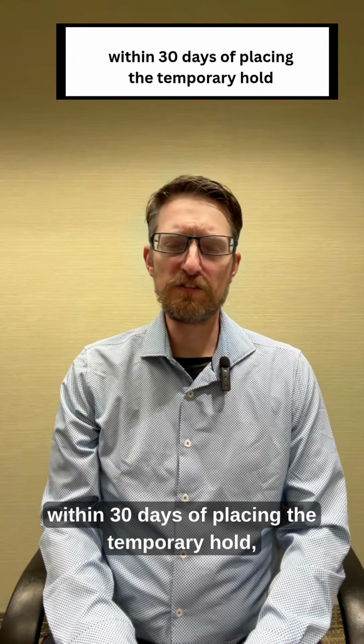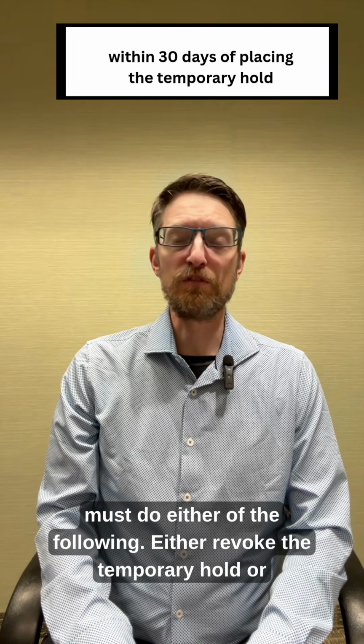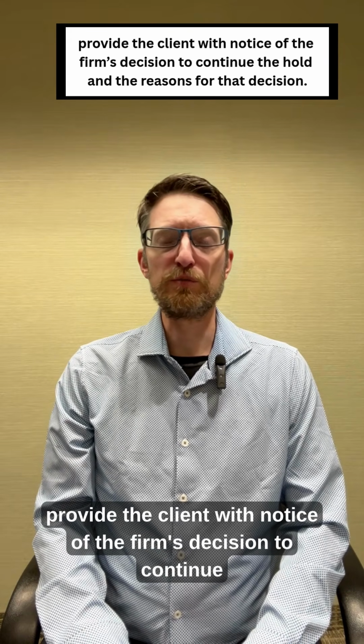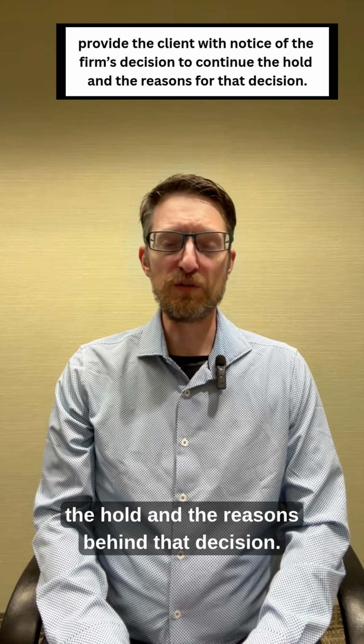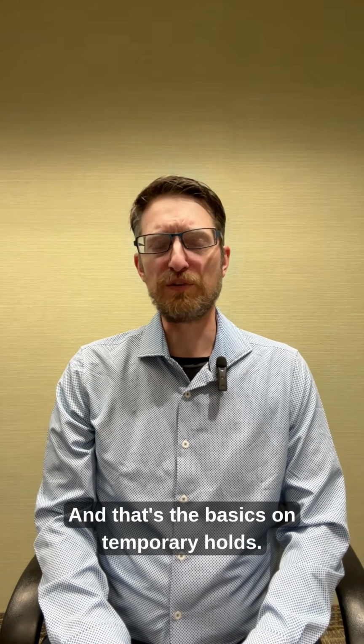And within 30 days of placing the temporary hold, they must do either of the following: either revoke the temporary hold or provide the client with notice of the firm's decision to continue the hold and the reasons behind that decision. And that's the basics on temporary holds.